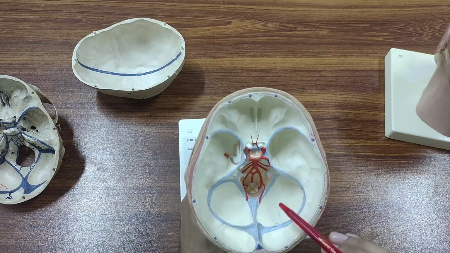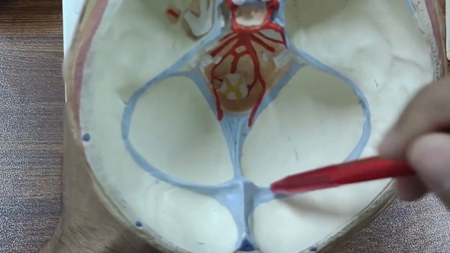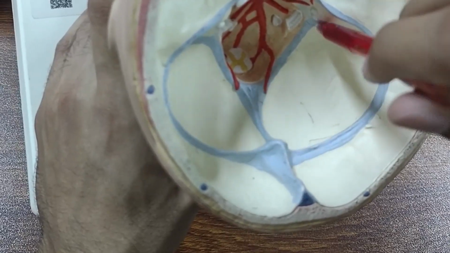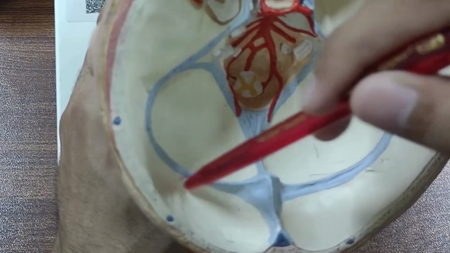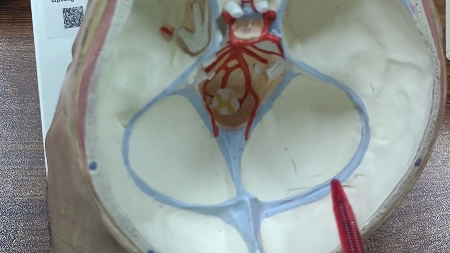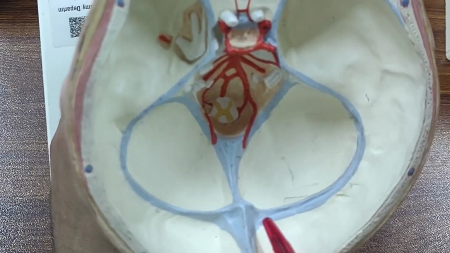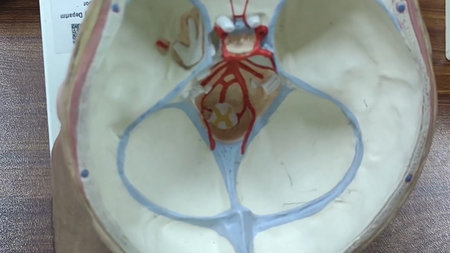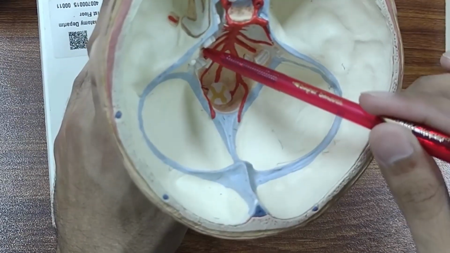After that, we have this sinus over here. It's a little confusing because it's a continuation of the inferior petrosal and the superior petrosal. So this sinus over here is called the transverse sinus. And it's also given another name. It's also called the lateral sinus. You can guess why it's called the lateral sinus: because from the center point, it's spreading laterally on both the sides. So this is again a paired sinus. Transverse sinuses, superior petrosal, inferior petrosal.